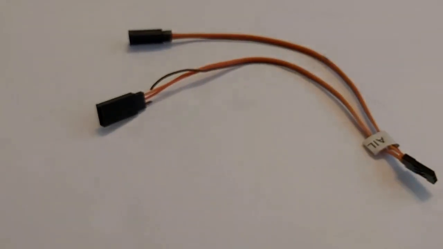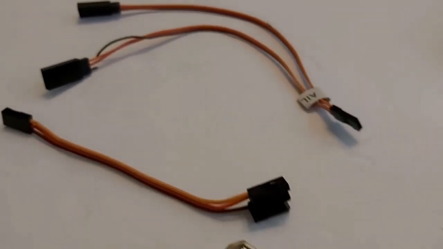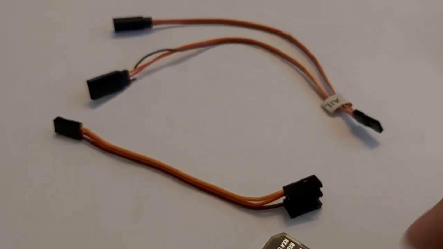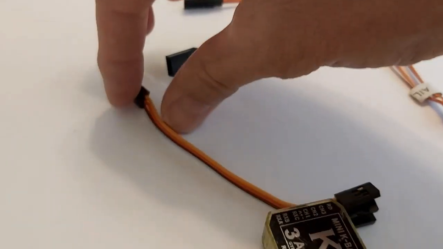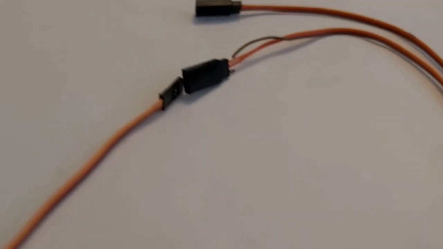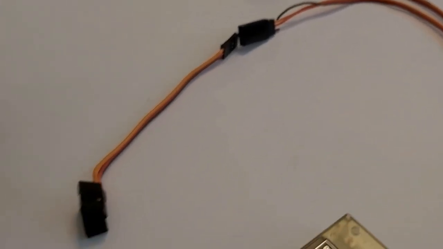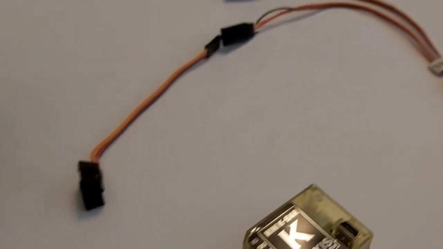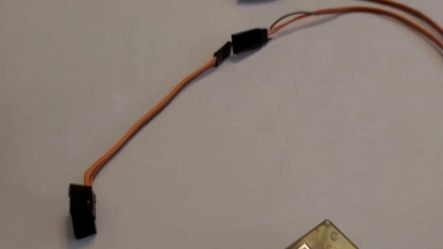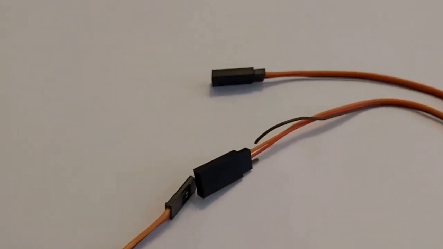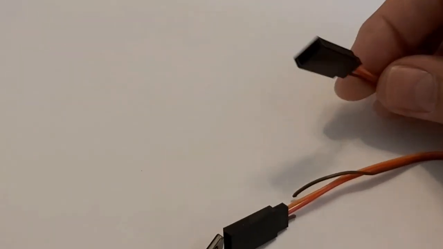I'm going to use this connector here, and it will plug into one side of the Y connector. The other side will plug into the kbar. I'll show that. This other female connector will go to my servo.